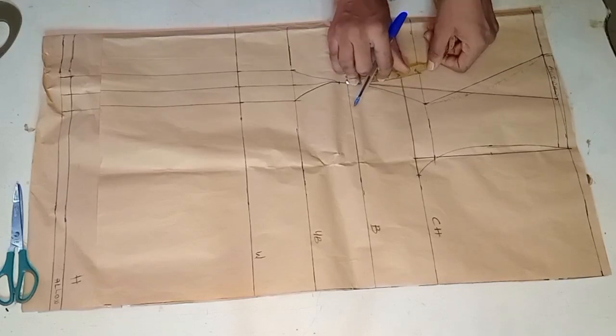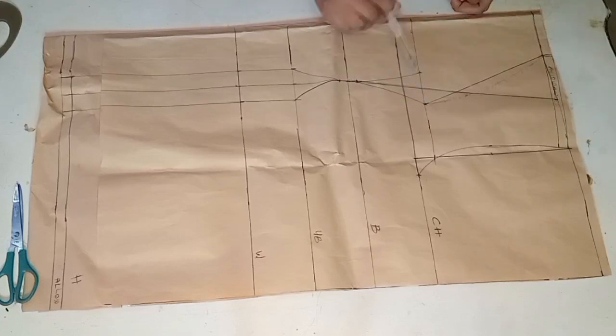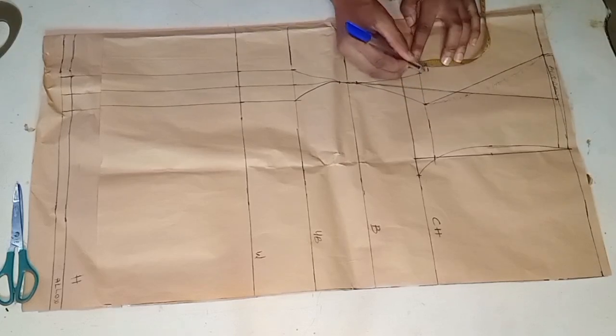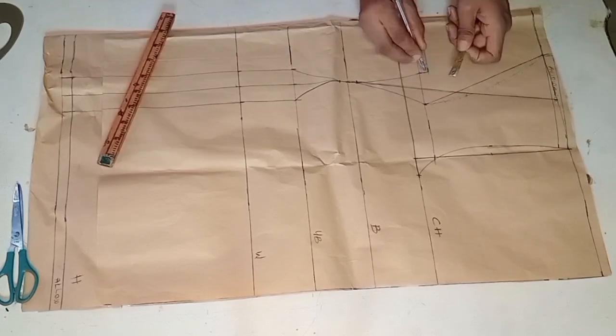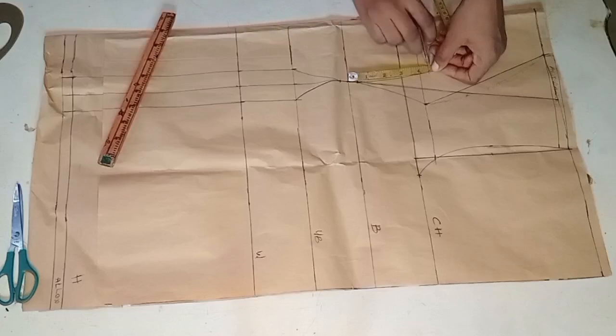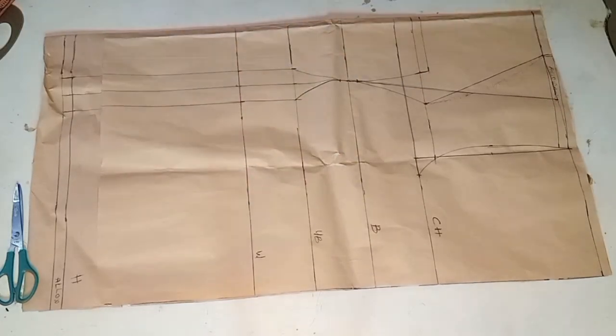So after connecting it, I went ahead to measure both darts on the chest line to see if they are equal, and I realized that one dart was longer by half of an inch, so I just replaced that half of an inch to make sure that both of them are equal.